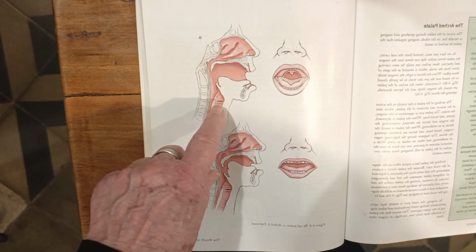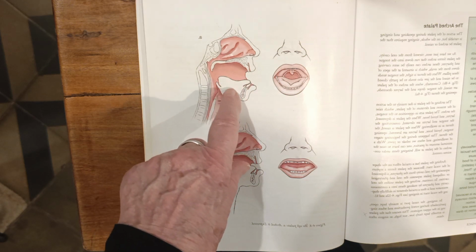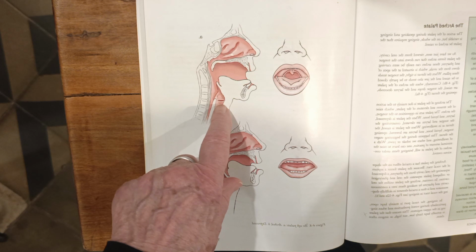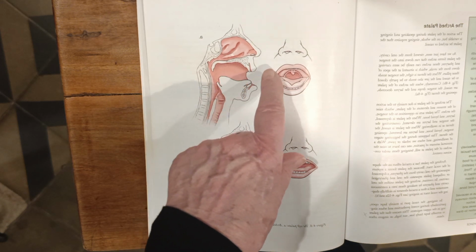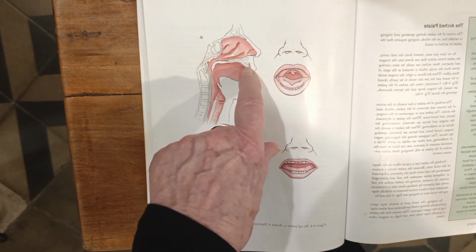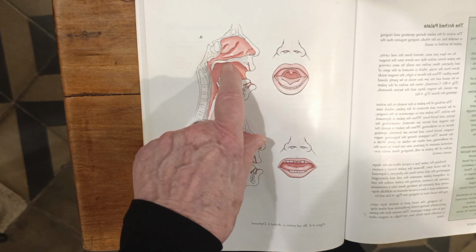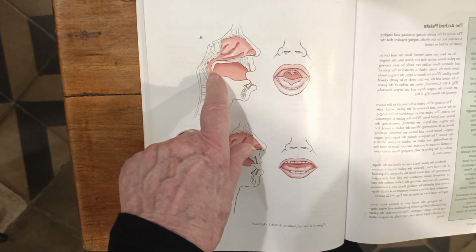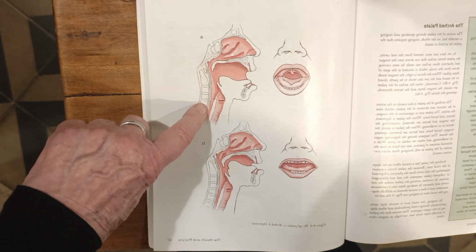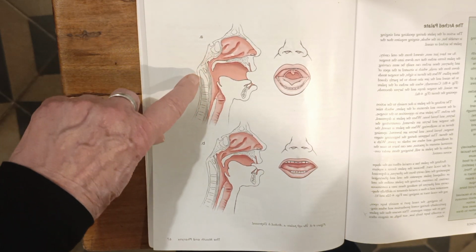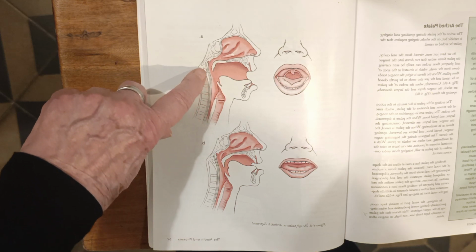Okay, here is the tongue. This part right here is the tongue. The larynx is here. The lips are here. The hard palate is this part until here at the top of the mouth. Soft palate and uvula. And the pharynx. The pharynx extends here until above, actually, the hard palate.